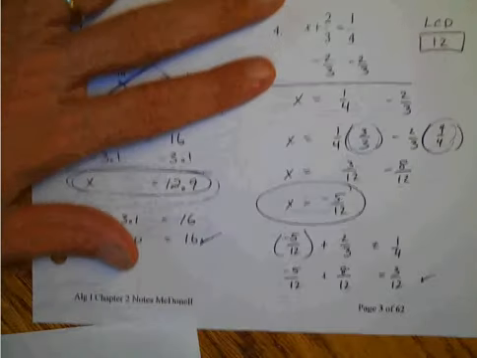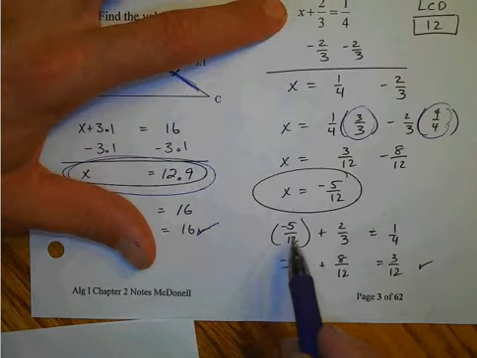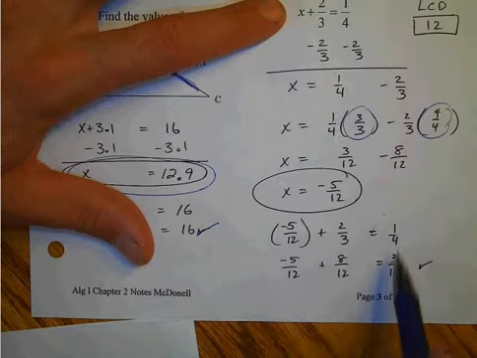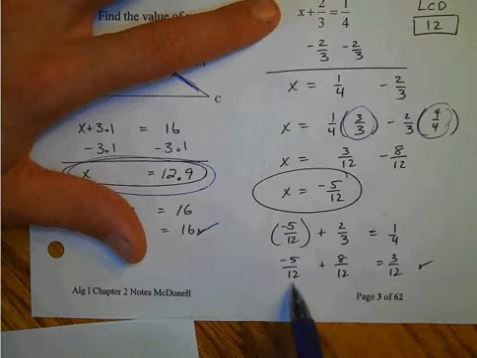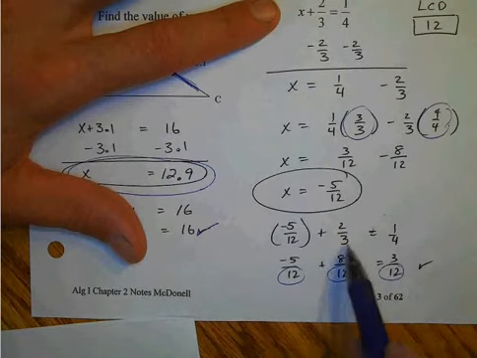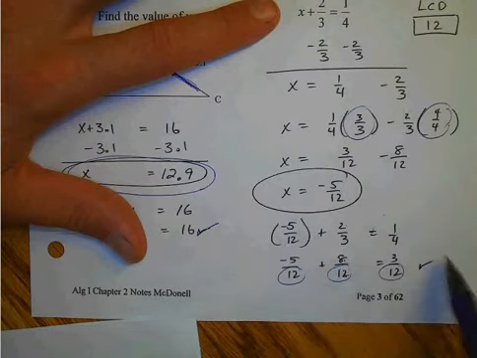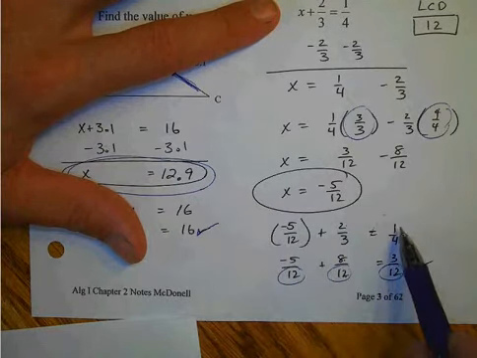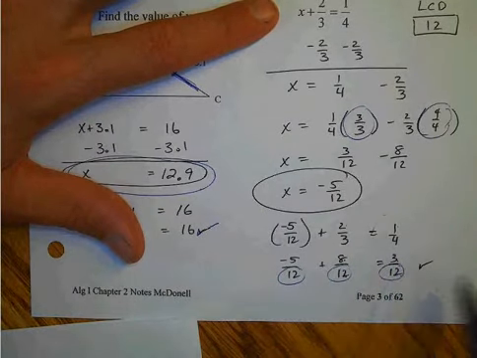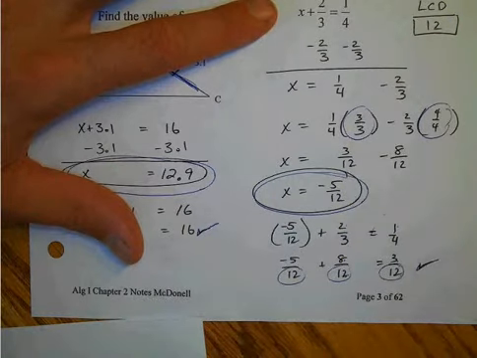Let's take a look at how we went about checking this. I replaced the x value at the top with parentheses and negative 5/12, plus 2/3 equals 1/4. I'm going to change everything to twelfths. So here's twelfths, twelfths, and twelfths. 3 times 4 is 12. So 2 times 4 is 8. 4 times 3 is 12. So 1 times 3 is 3. And does negative 5 plus 8 equal 3? It sure does. And so my answer truly is negative 5 over 12.